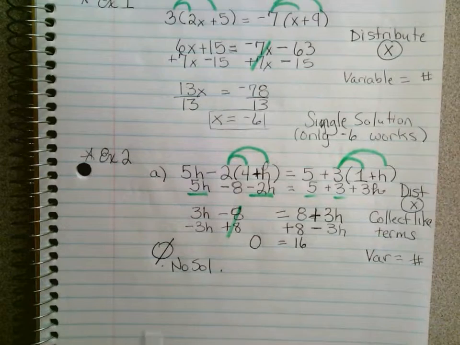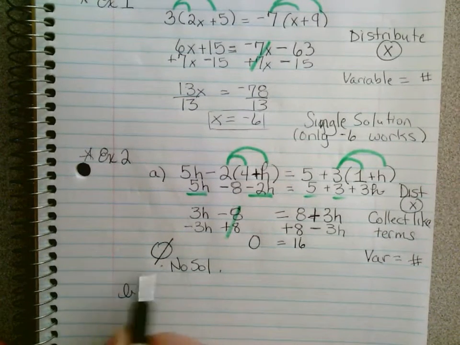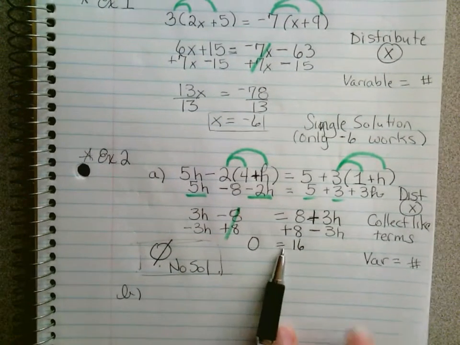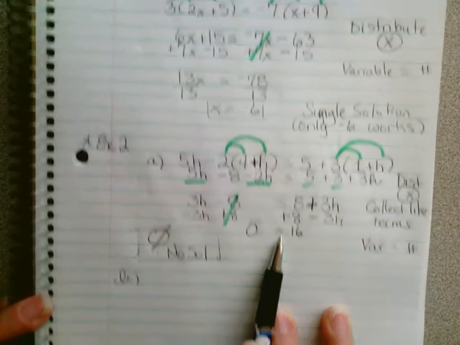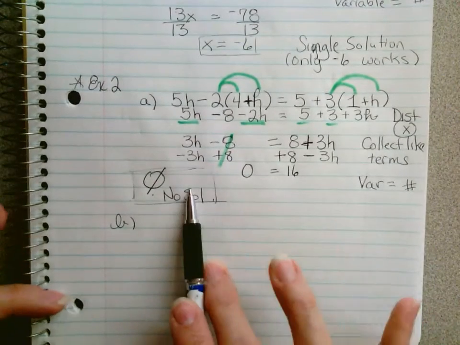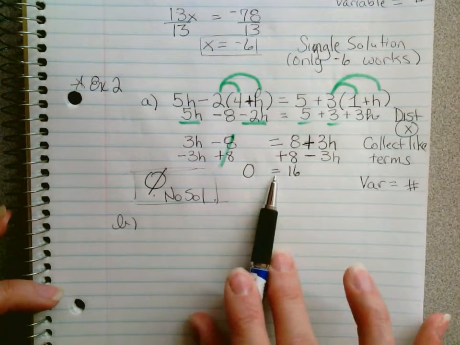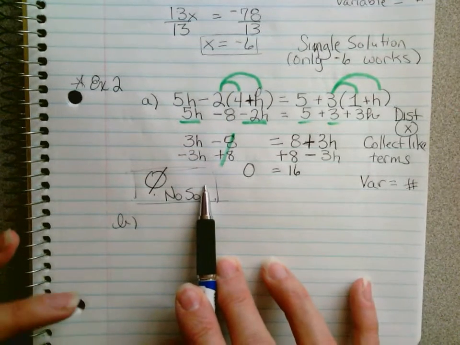All right, so that was A. This was a no solution type of example. Why? Because what I have stated with this equal sign is false. Okay, this is a no solution. When what you have on the left does not equal what you have on the right, it's no solution.